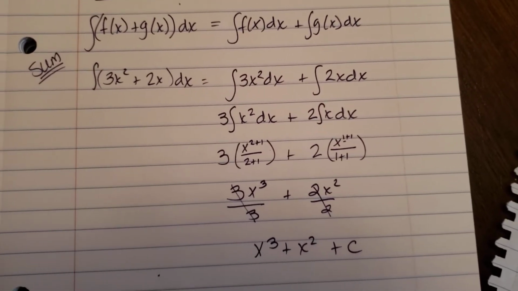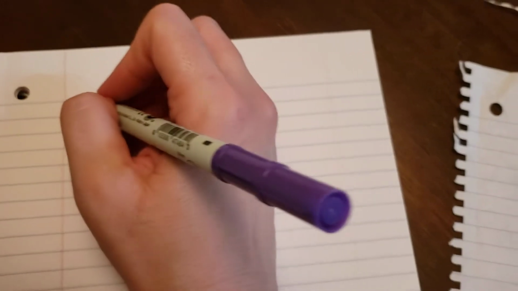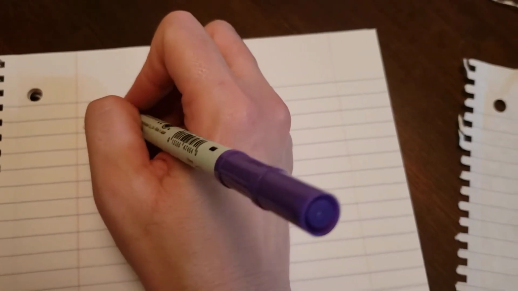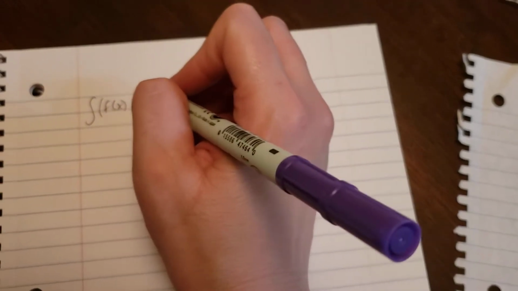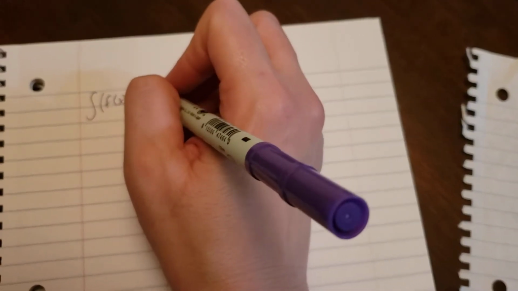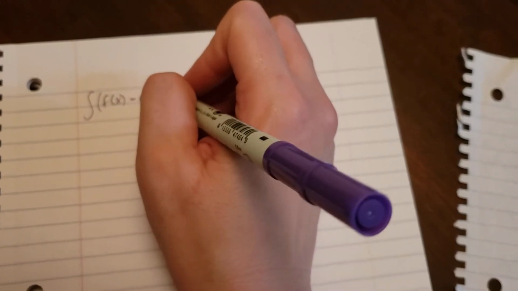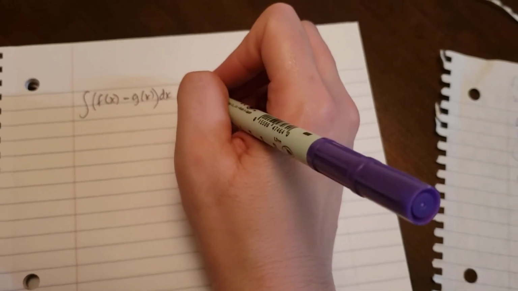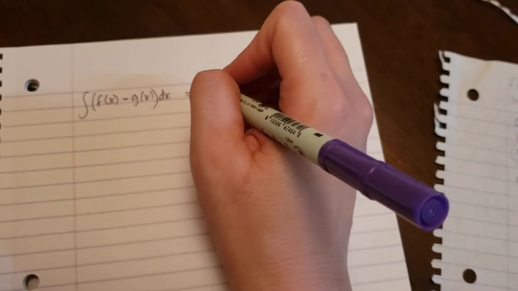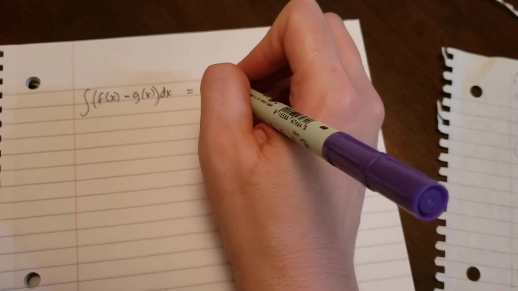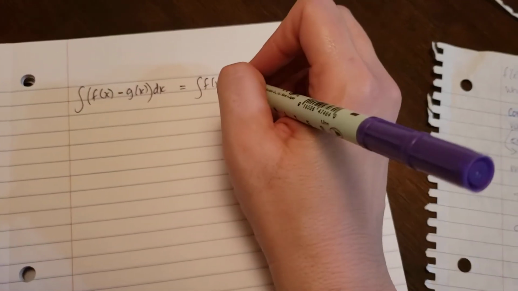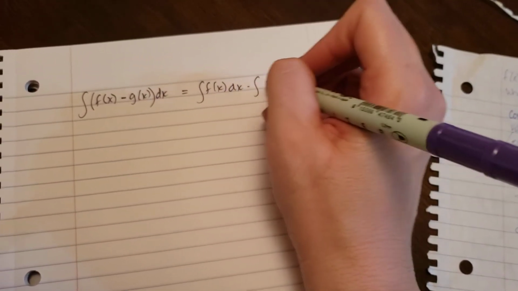All right, so now we'll look at the difference. The difference rule is the same thing. If you wanted to take the integral of the difference between f of x and g of x, you would take the integral of each thing individually and subtract.